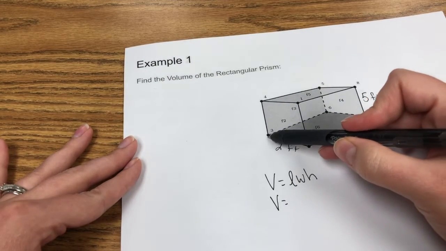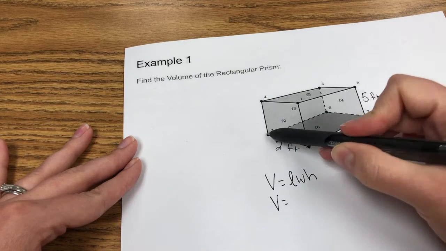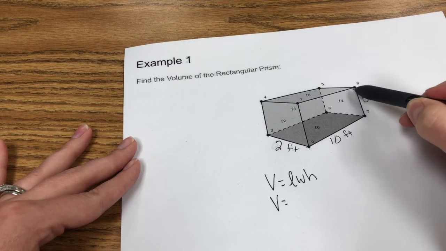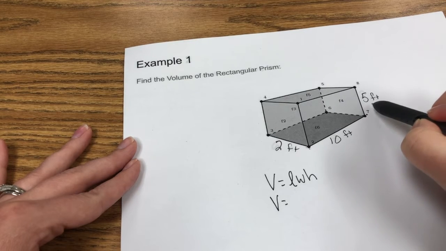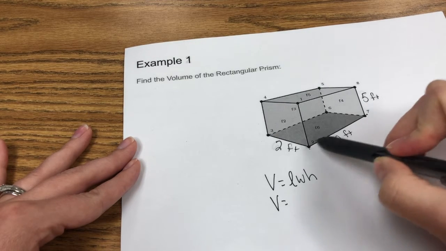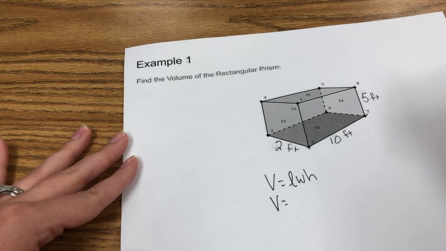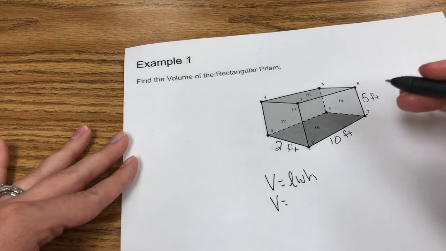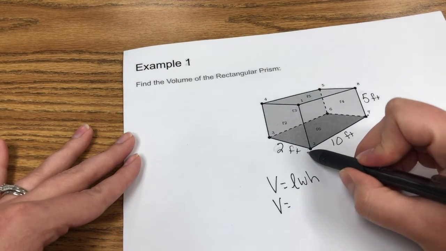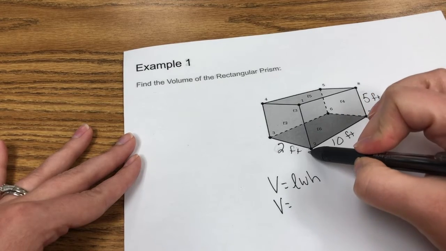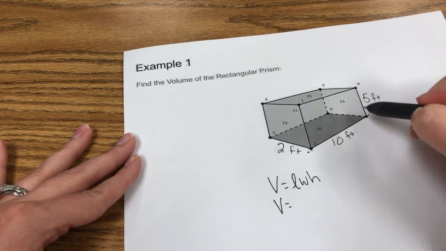A lot of my students have a hard time identifying which one is the length or width, because I do know that top of the shape to the bottom of the shape is the height. So I always say, unless they tell you this is the length, this is the width, or you're finding the length or the width, I'm going to call this the length, this is the width. This is how wide the shape is.